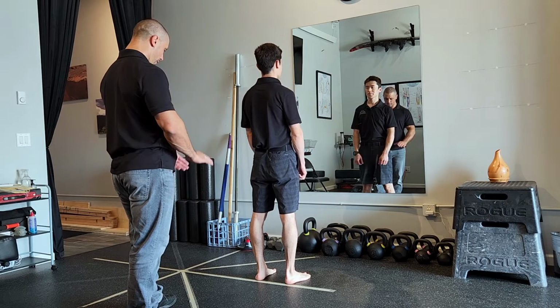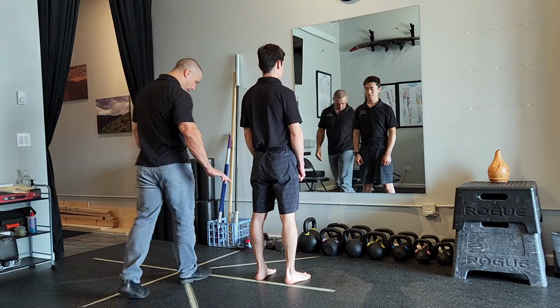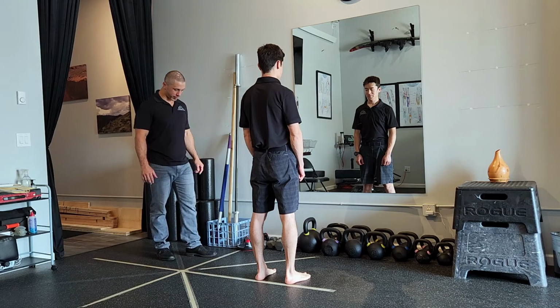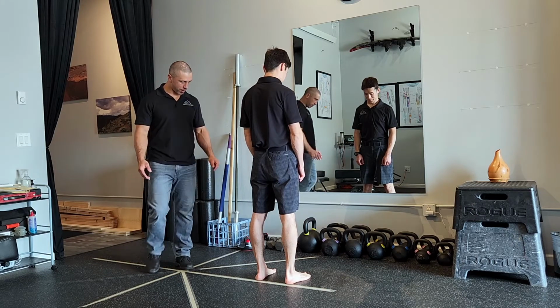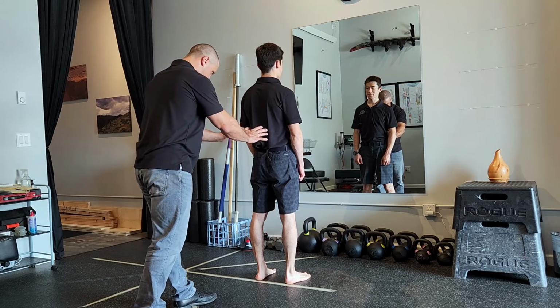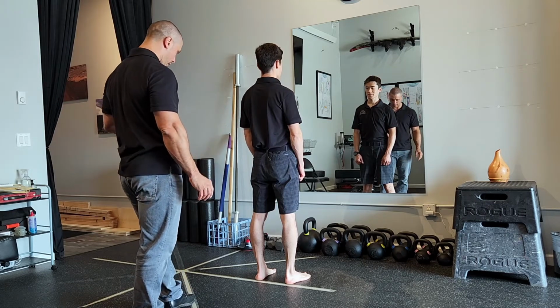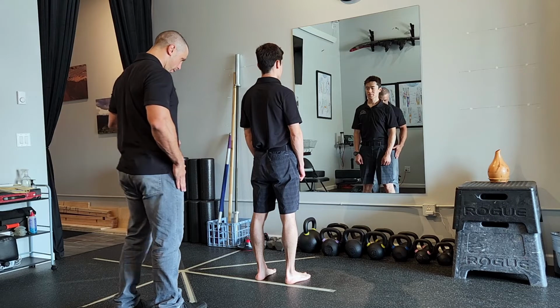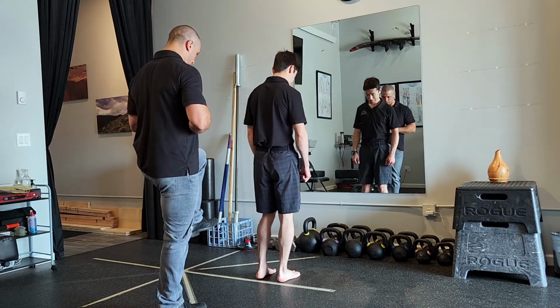Just starting off, we have a little bit of flatness to the arch of the feet, a slight external rotation of the right foot compared to the left. And if we're really getting nitpicky, there's a little bit of rotation of the pelvis with that right hip being slightly anterior. Ian, I want you to stand on the right foot for me, bring the left knee up to about your belt line.